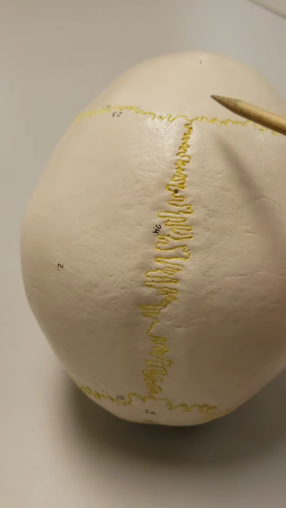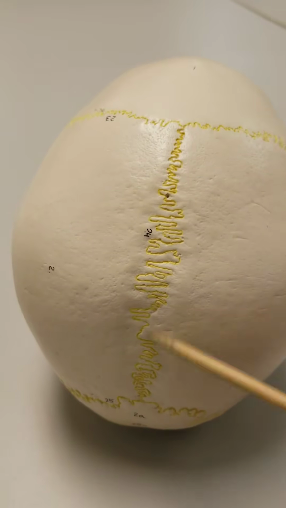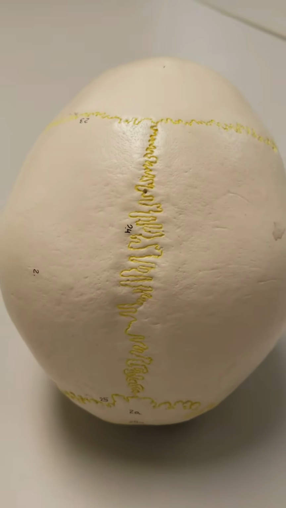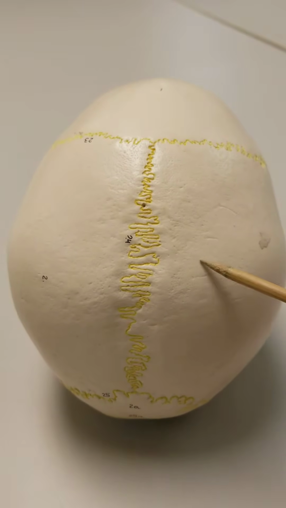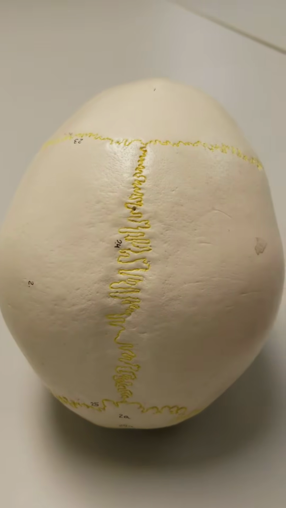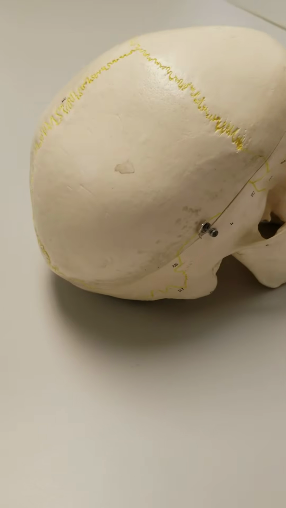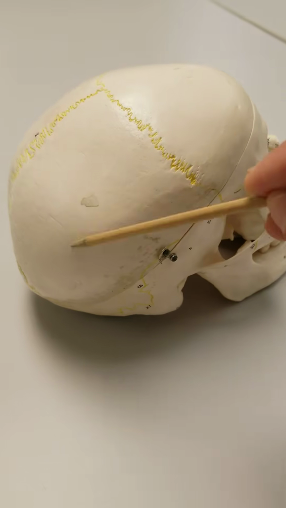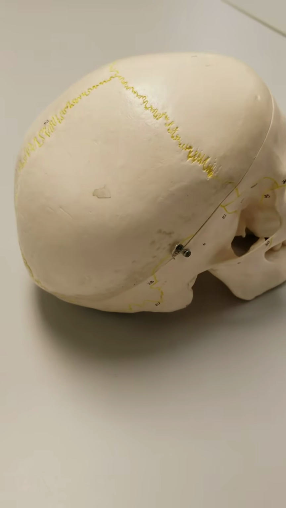Now, I'm going to have this suture, which is the sagittal suture. It runs along the sagittal plane. Remember, the sagittal plane divides right and left. On either side of this are called parietal bones. The parietal bones are pretty big bones. They come down. So I've got the frontal bone and two parietal bones.